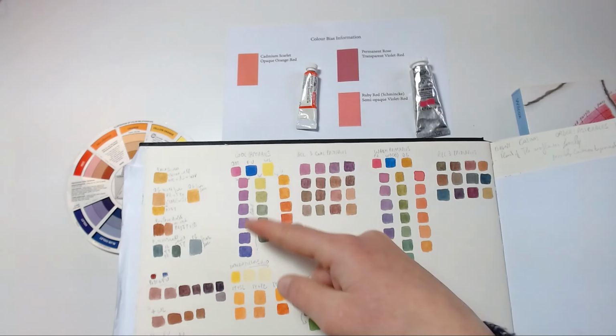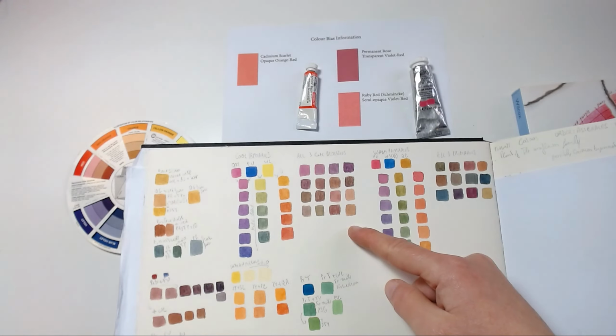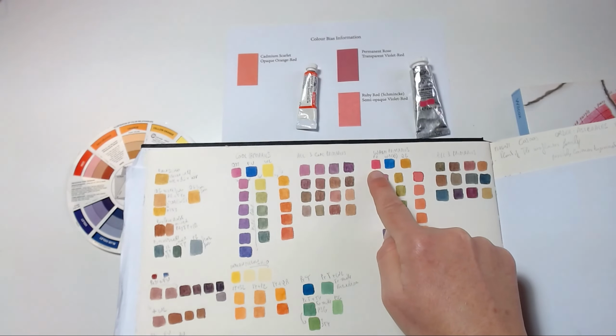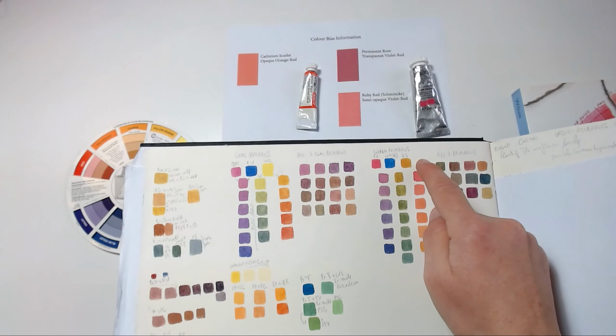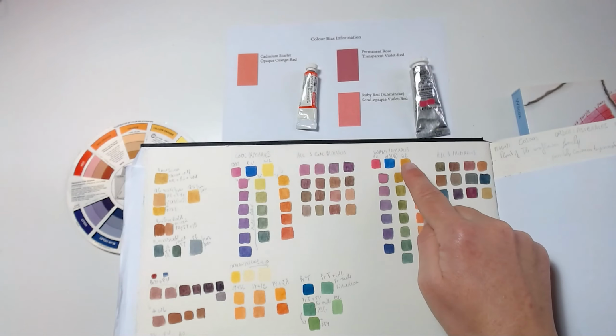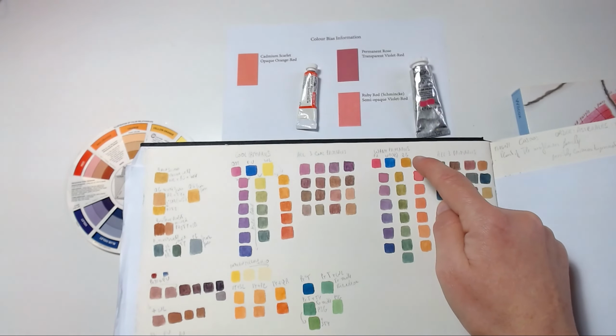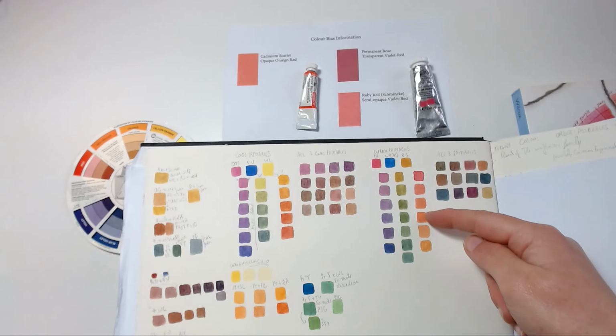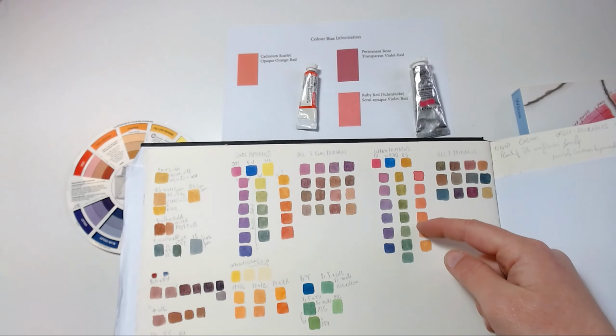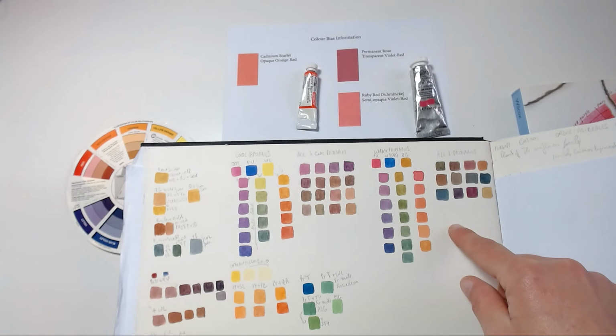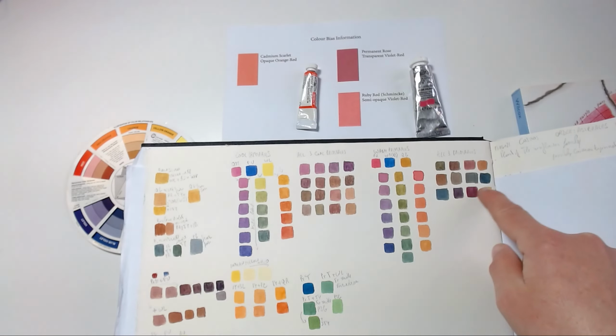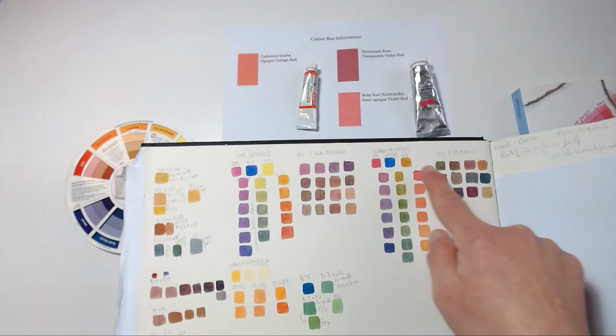I just kept mixing and finding new colors. And then I got permanent rose, Winsor blue, red shade, and quinacridone gold. And I mixed them and I obtained these colors, which are a bit more subdued. And these colors are also from these 3.